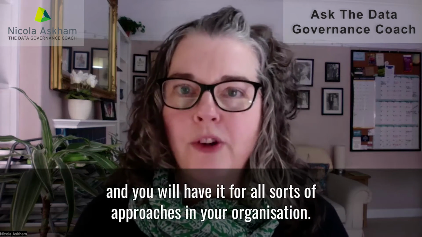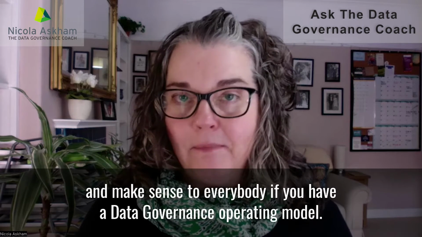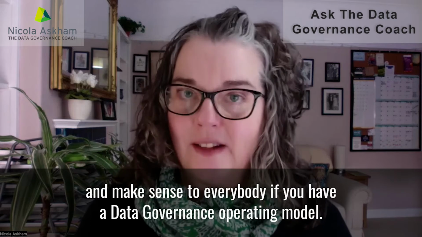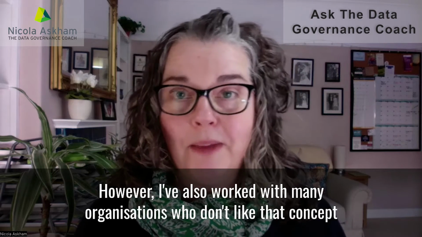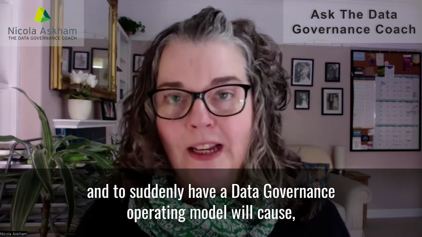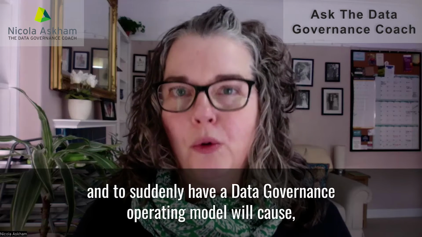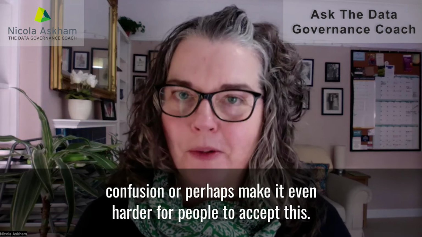Now, many organizations have this concept of an operating model, and you will have it for all sorts of approaches in your organization. If you do, it will be very easy and make sense to everybody if you have a data governance operating model. However, I've also worked with many organizations who don't like that concept, and to suddenly have a data governance operating model will cause confusion or perhaps make it even harder for people to accept this.